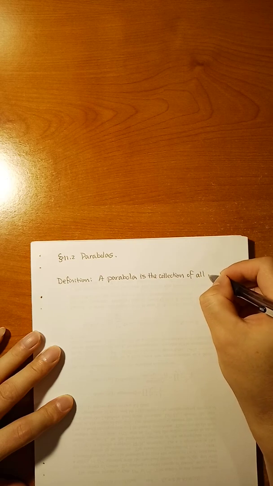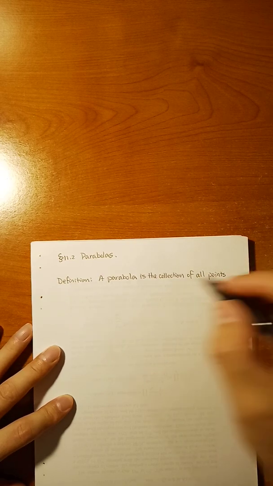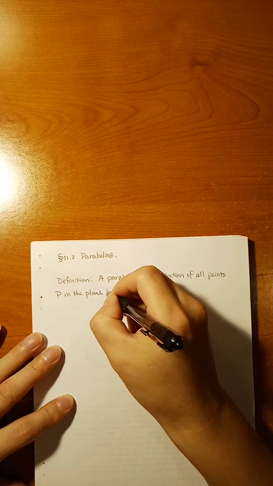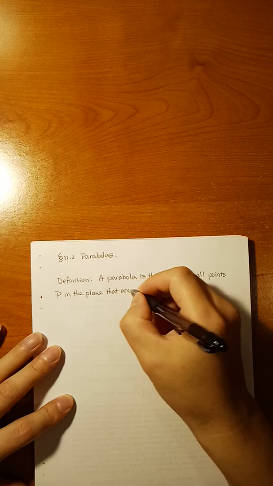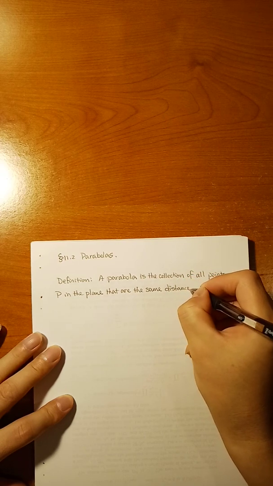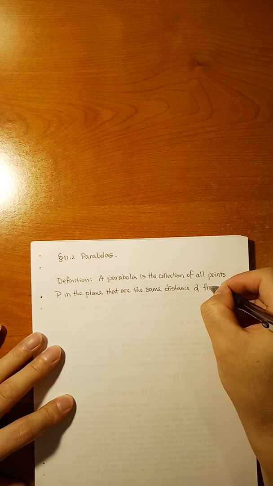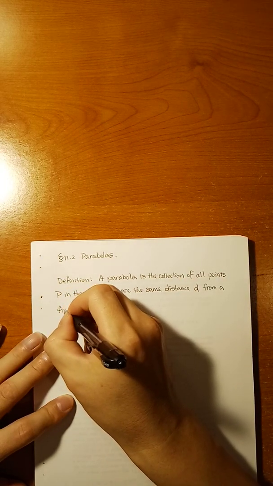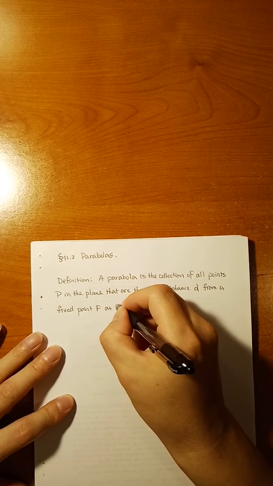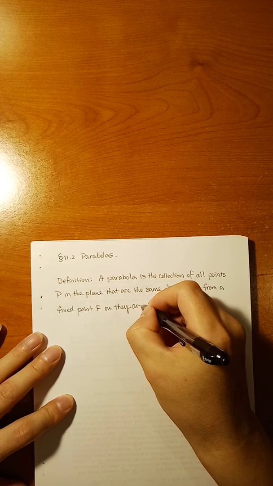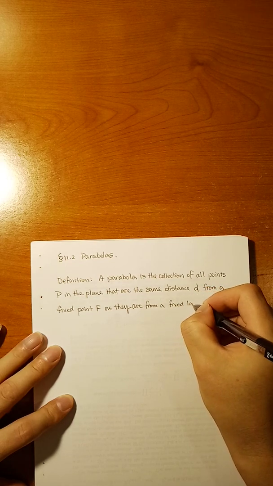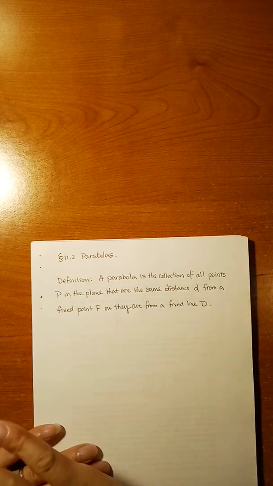A collection of all points P in the plane that are the same distance d from a fixed point F as they are from a fixed line D. Okay, so that's the definition of a parabola.